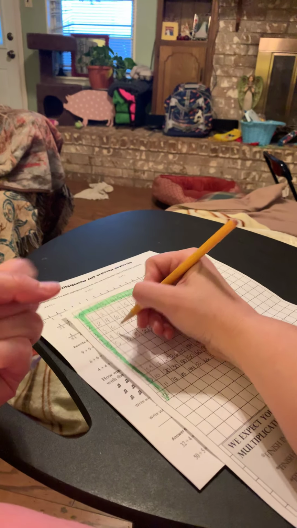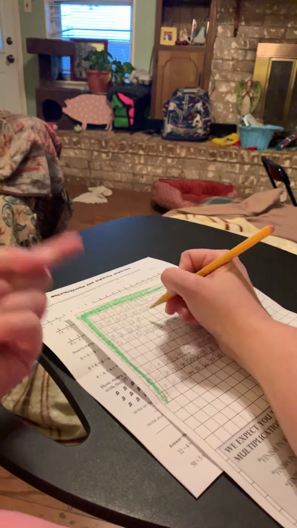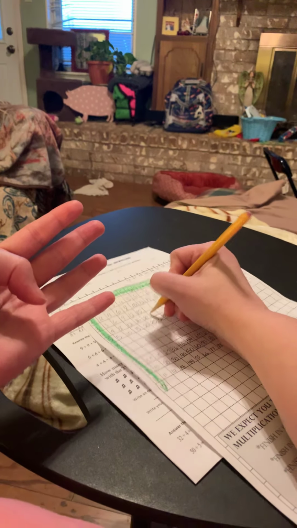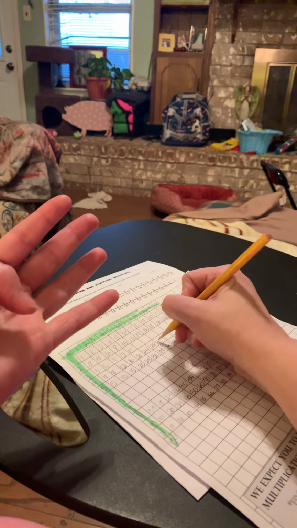4 plus 4 is 8, 9, 10, 11, 12. Write it. 13, 14, 15, 16. Write it. 17, 18, 19, 20. Plus 4, 4 more. 29, 30, 31, 32.